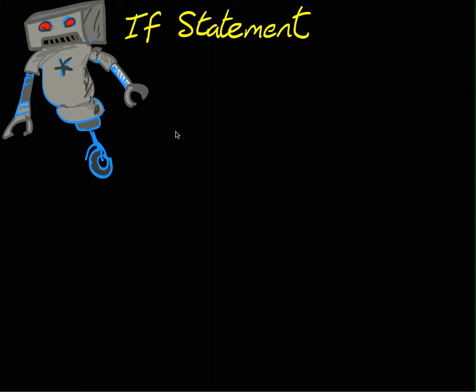Quick look at the if statement. We're going to imagine a scenario where we have a robot, and this is a robot here, and he can do two things. He can move, or he can stop. And this is really just by deciding whether the wheels turn or not, but he can actually also do one other thing, and that other thing he can do is he can sense. So this robot has the ability to look and see if it can find anything.